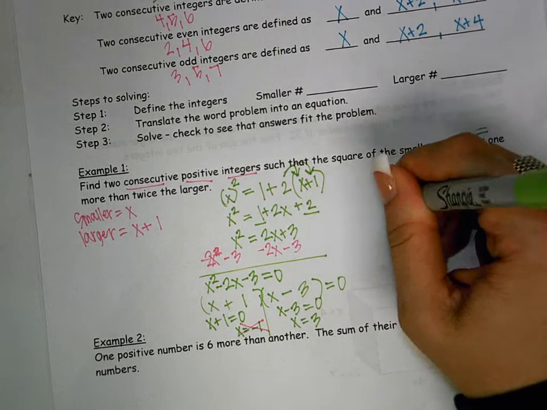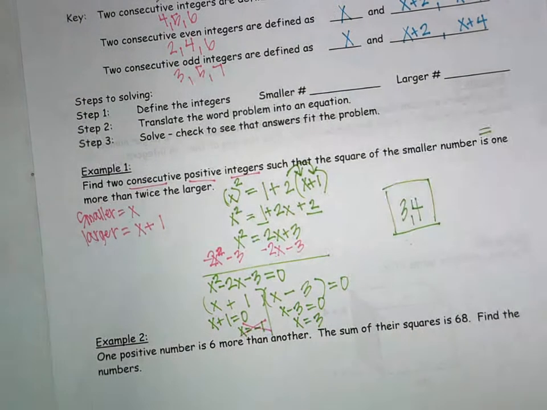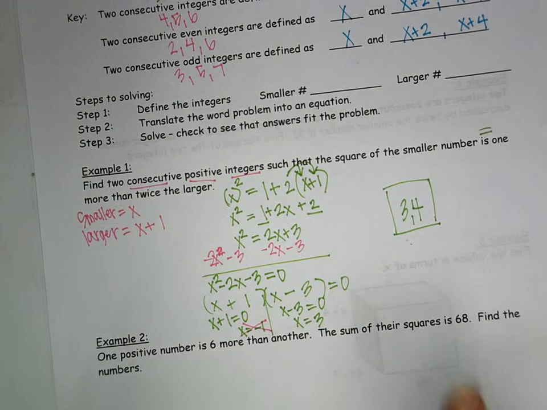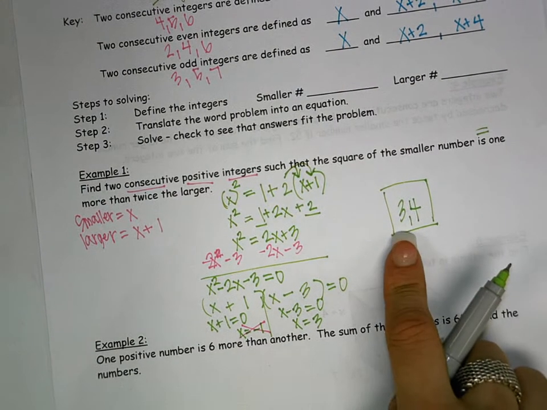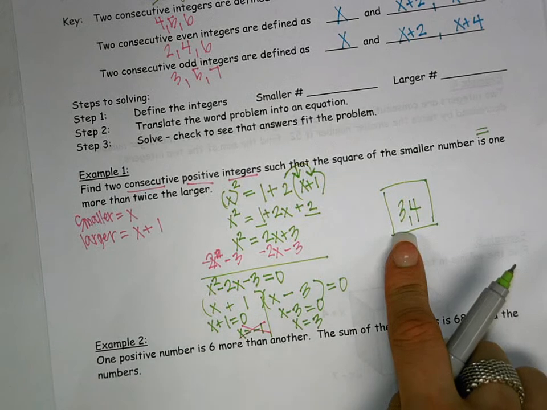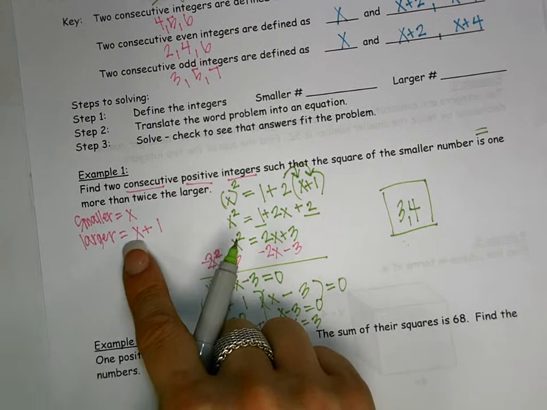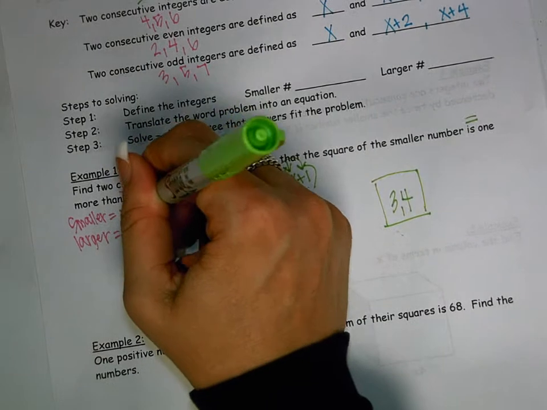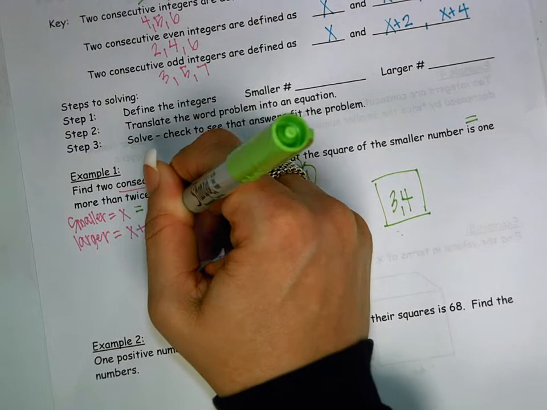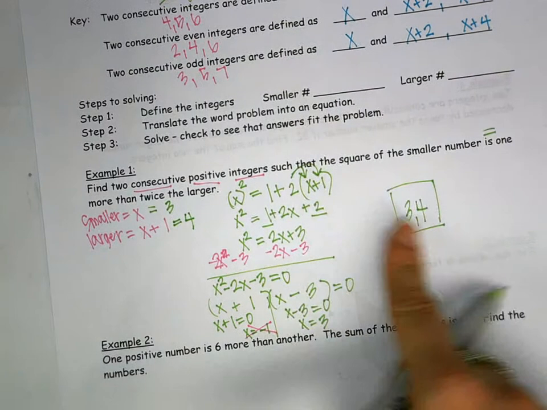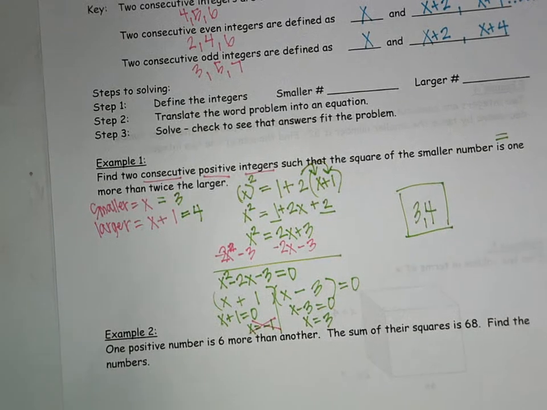Okay, 3 and 4, consecutive positive integers. There is no word even or odd there. So you could just use common sense and figure out if the first is 3, the next is 4. Or if that doesn't make sense to you, you technically could plug in here. If x is 3, 3 plus 1 would give you 4. So either way, you can still get the correct answer.